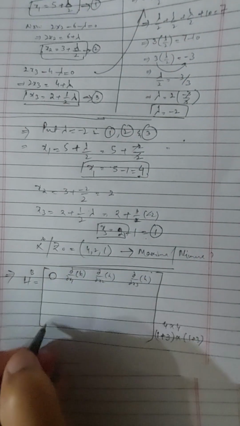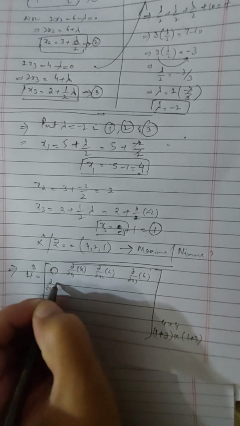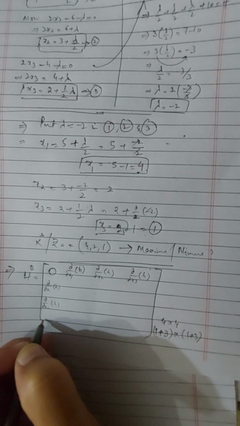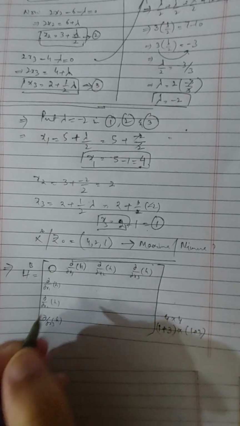Similarly, it will replicate over here in the same fashion: d by dx1 of h, d by dx2 of h, and d by dx3 of h.